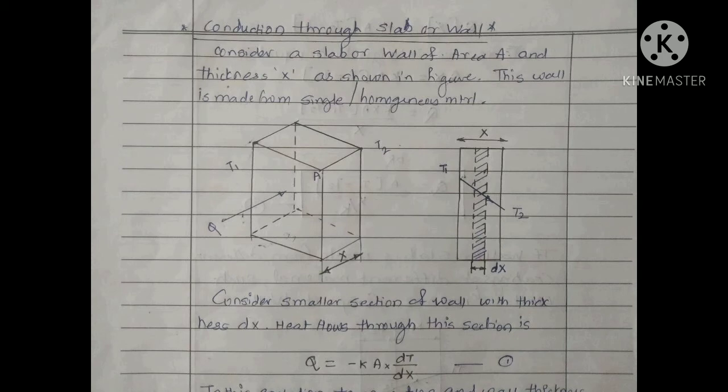So due to this, at the front side of the wall the temperature is T1 and on the other side of the wall surface the temperature is T2. This wall is made from a single material throughout the section, hence this wall is called a plane wall or homogeneous wall.